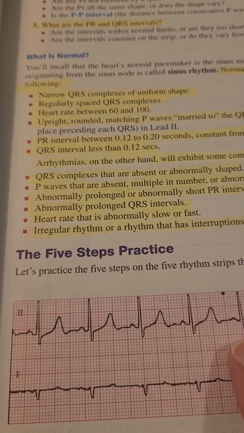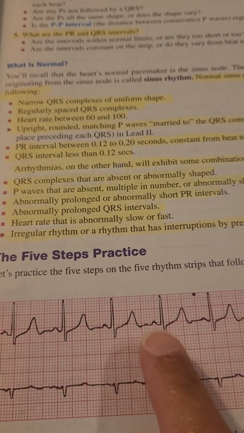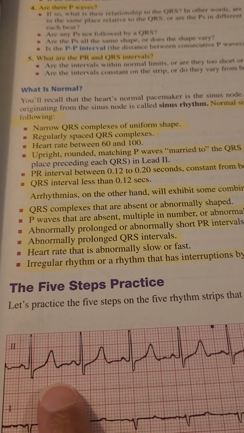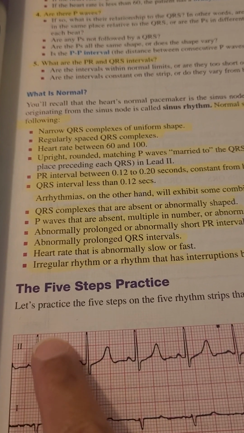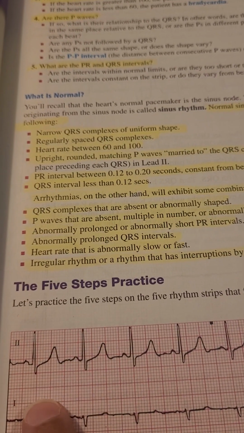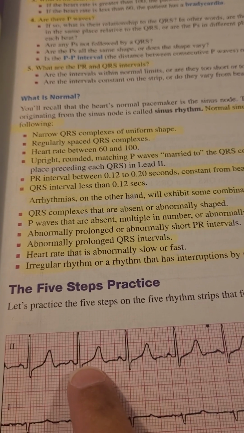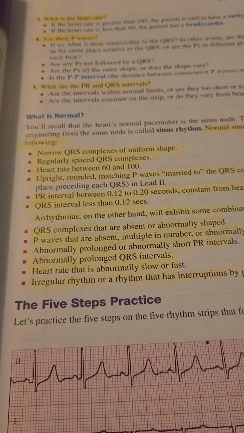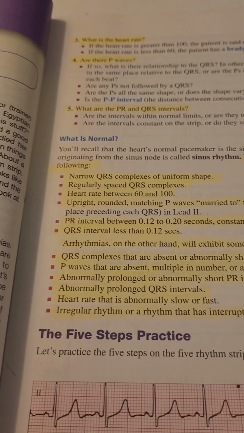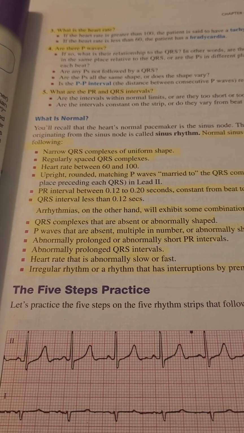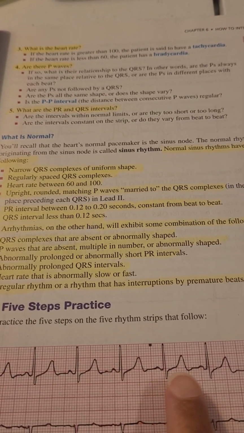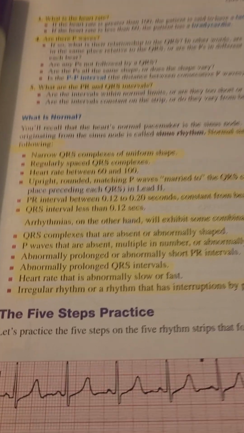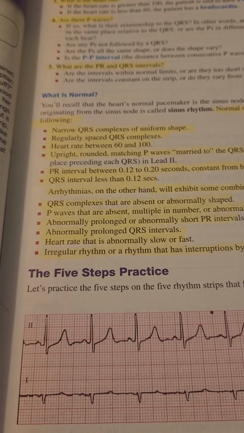Are there QRSs? There should be QRSs in every marching beat. They should be thin or narrow. They should have, like they said, the uniform shape, which is P, Q, R, S, that goes up and then down, and then the T wave. That's what the normal uniform shape looks like. Regular spaced QRS complexes: it should be spaced out the same, very neat, very pretty. That's what a normal heart rate is, right?